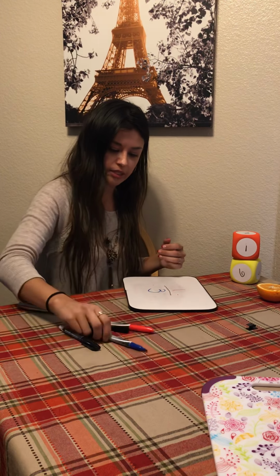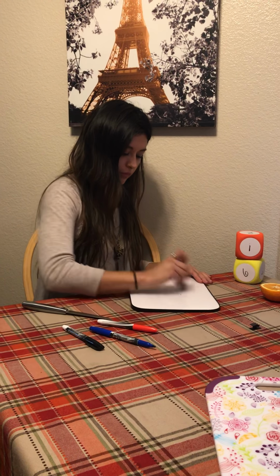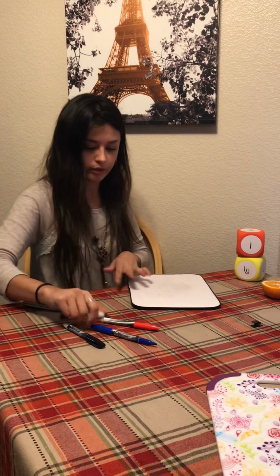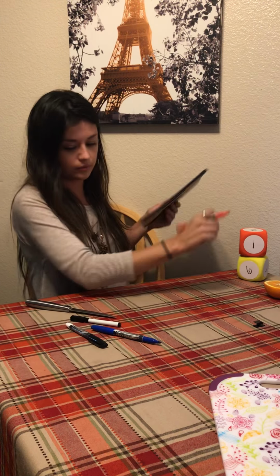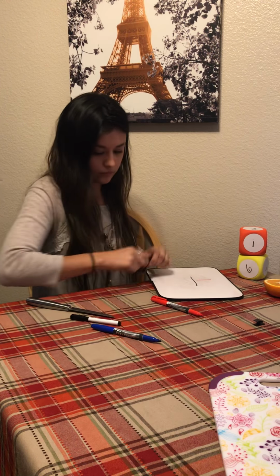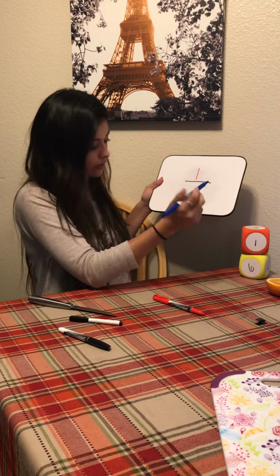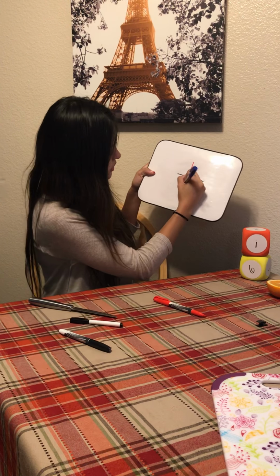So we're going to go ahead and write that down. And we want our numerator in red. And our numerator is 1. And we have our denominator in blue, which is 6. So we have 1/6. So now I want to show an example of that.